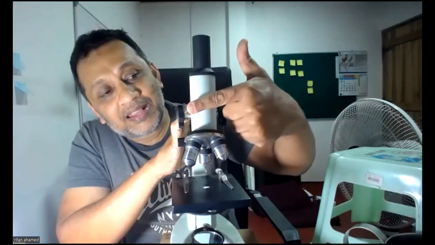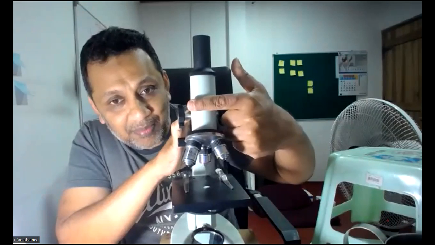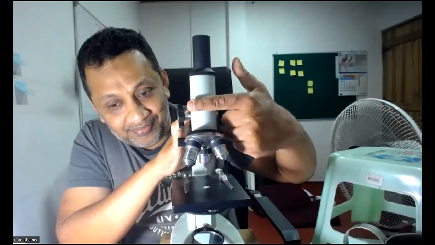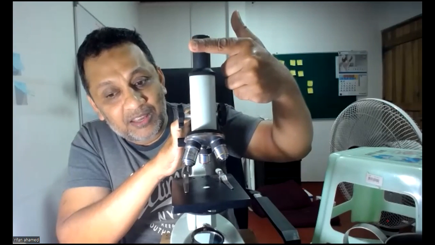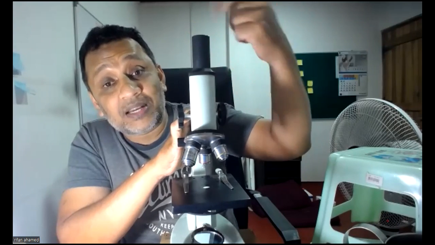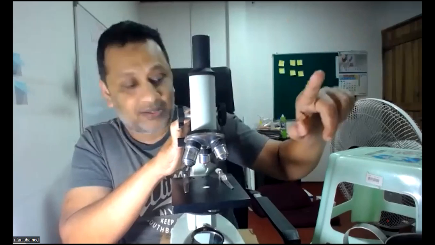So the first image coming, is it the final image? No. The first image is used by the eyepiece and the eyepiece develops another image. That is the final image.